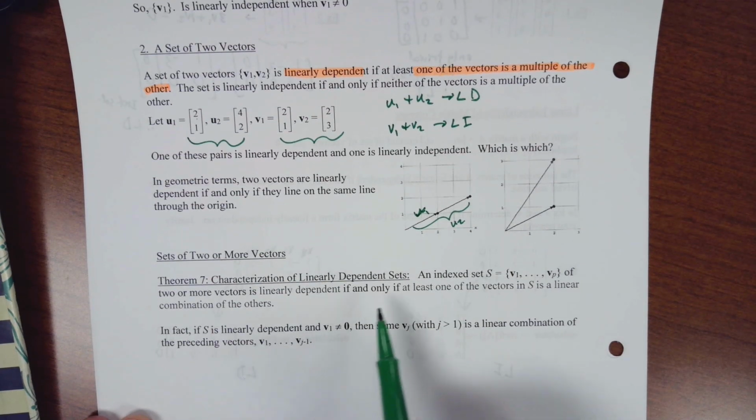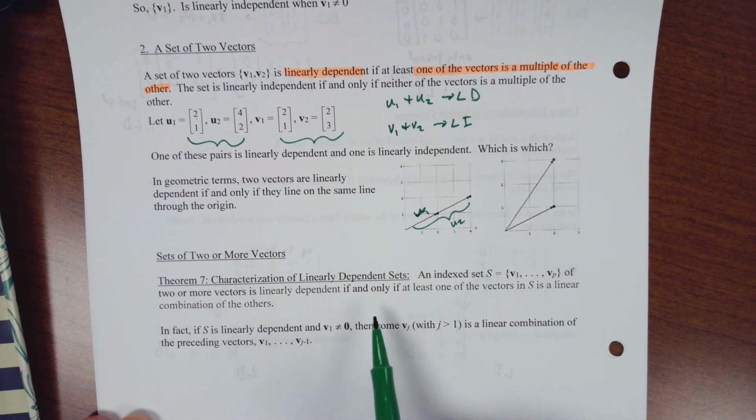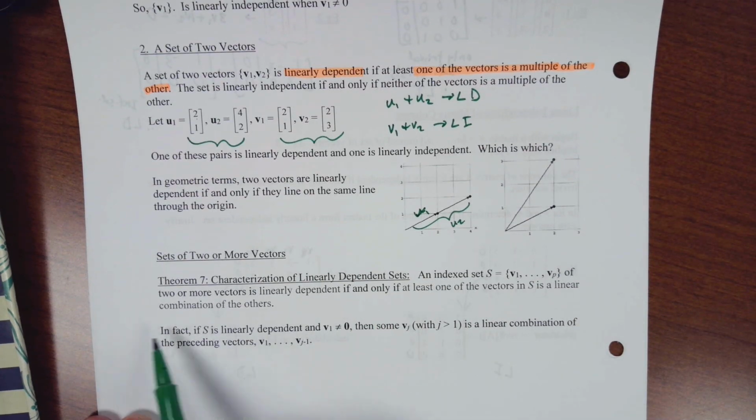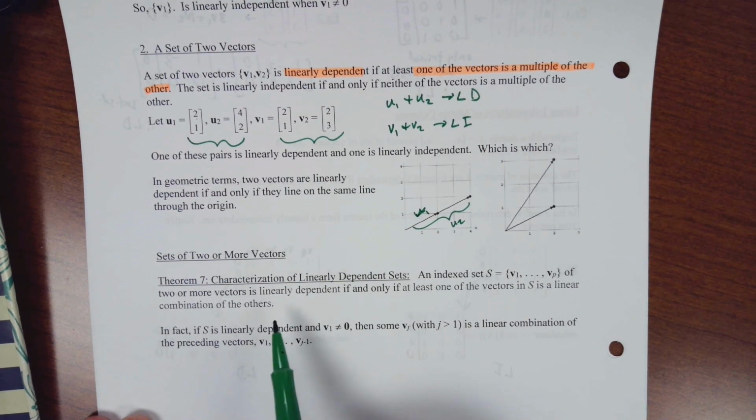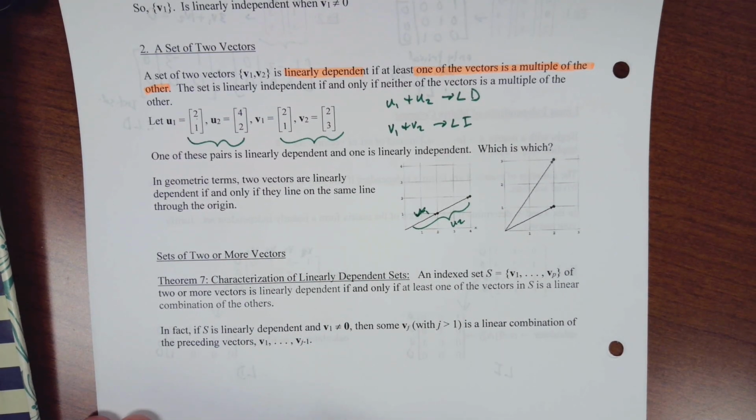All right, an indexed set of 2 or more vectors is linearly dependent if and only if one of the vectors is a linear combination of the others, so like a multiple or some kind of multiple addition, a linear combination. So this is just kind of expanding to more than 2 vectors. If any one of them is a multiple of the other, it's ruined. Let's take a look at the last part here.